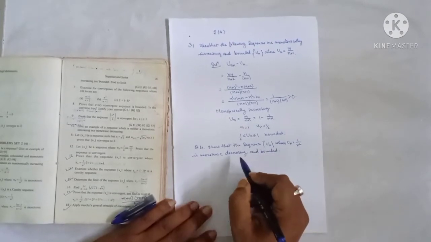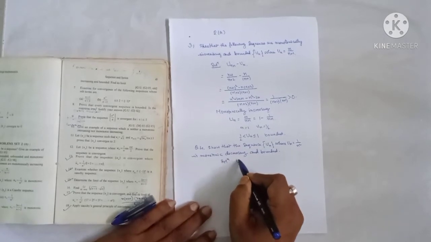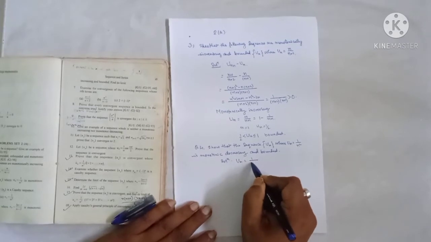So here your solution. So here your un is 1 by n square.